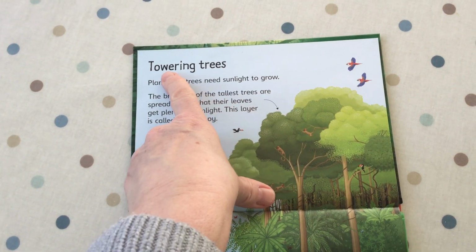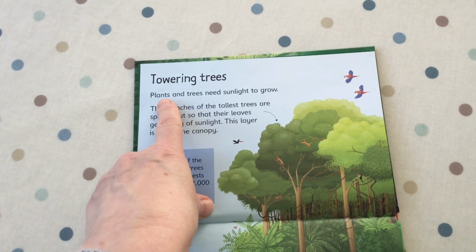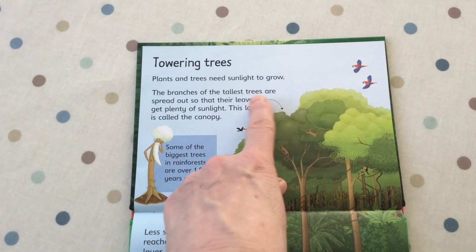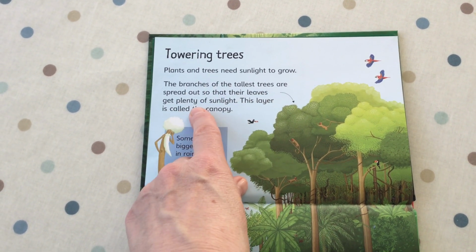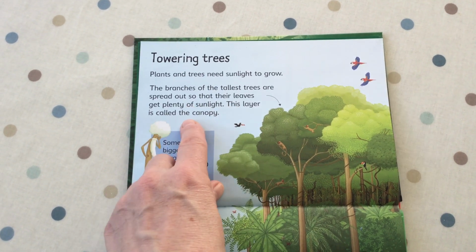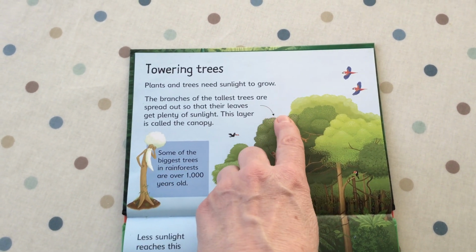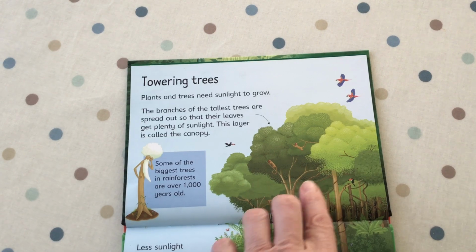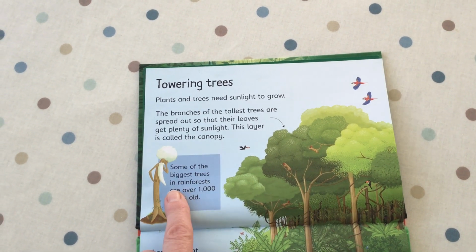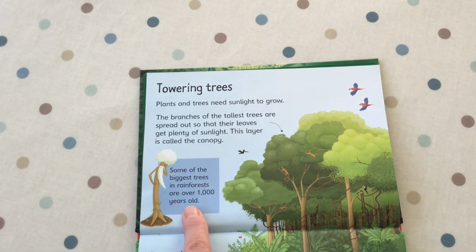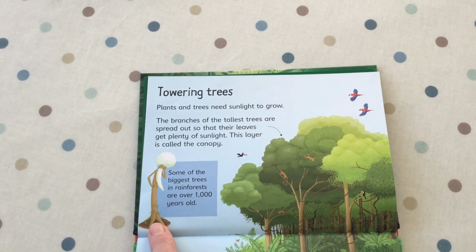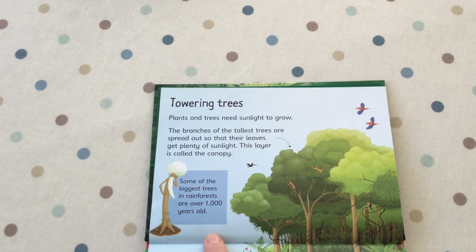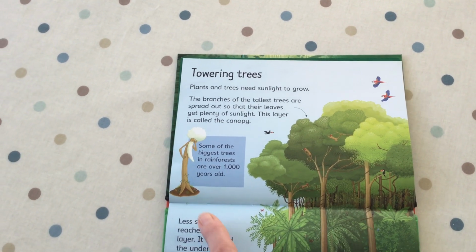So it's entitled Towering Trees, and it says plants and trees need sunlight to grow. The branches of the tallest trees are spread out so that their leaves get plenty of sunlight. This layer is called the canopy. And there's an arrow showing you that they're referring to this very highest part of the rainforest. Some of the biggest trees in rainforests are over 1,000 years old, and there's a fun drawing of a tree with a beard and grey hair to make it look old. So maybe you could include some drawings on your page.